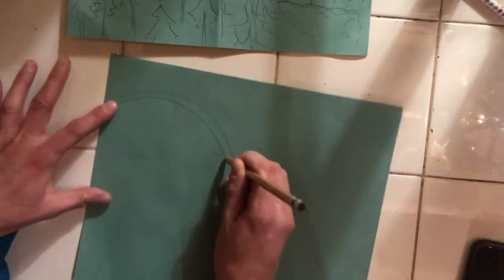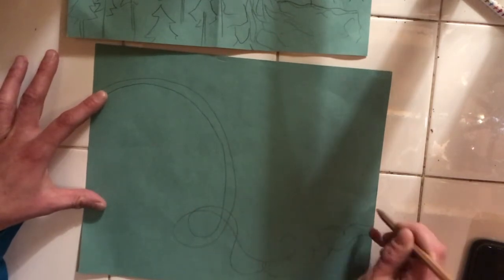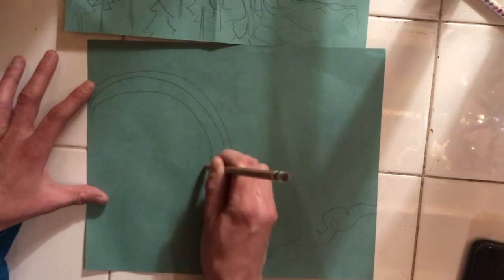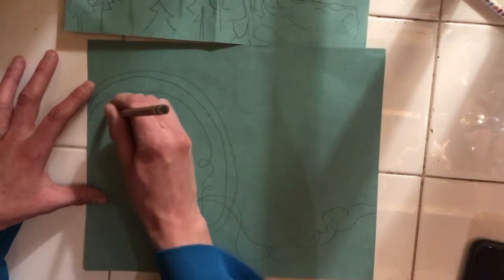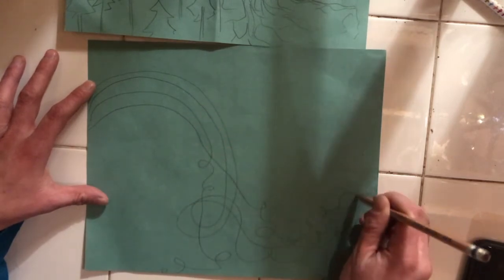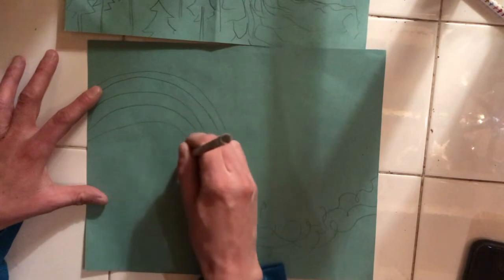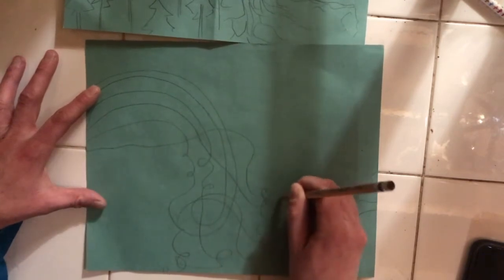So again, it's not going to look like you would really see it in real life this time. It's abstracted. It might remind you of a waterfall. That's good. We want it to look a little bit like the thing we're trying to show, but we want to create our own idea of what that could look like or what that even feels like being there.